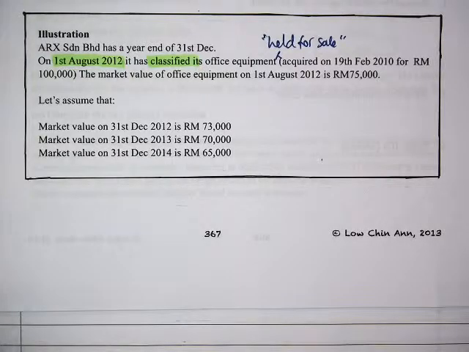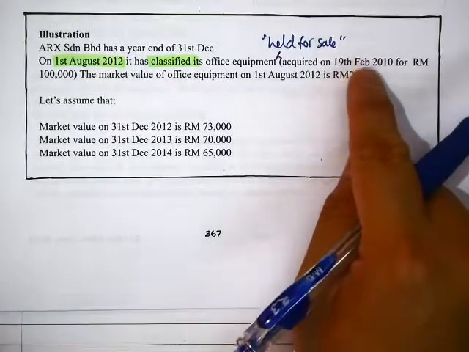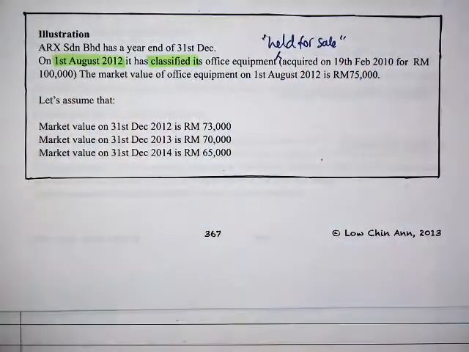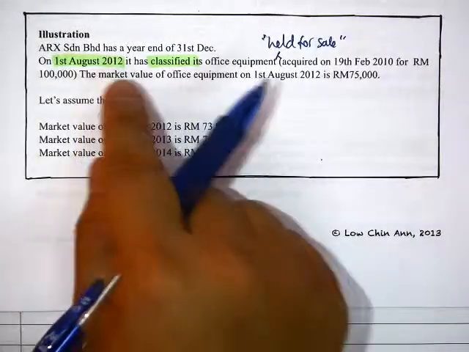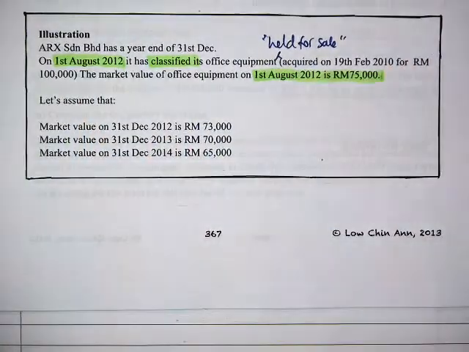Now you bought them in February 2010 for 100,000. Okay. Now the market value on 1st of August is 75,000.